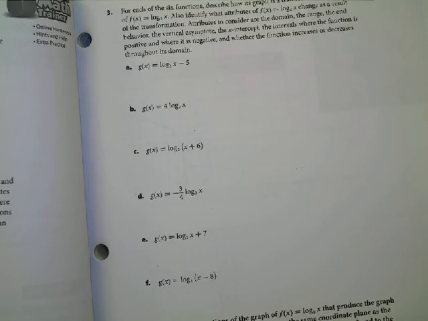And then also I would like you to try number 4, 6, and 7. Those are just graphs.